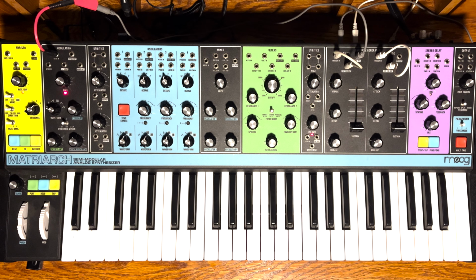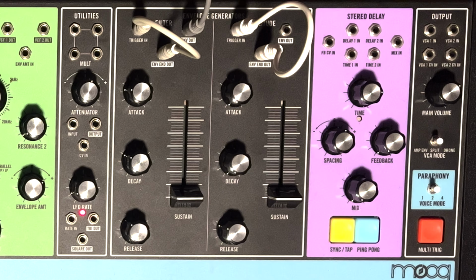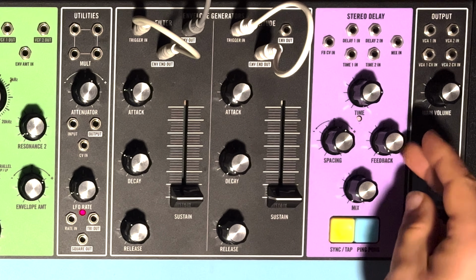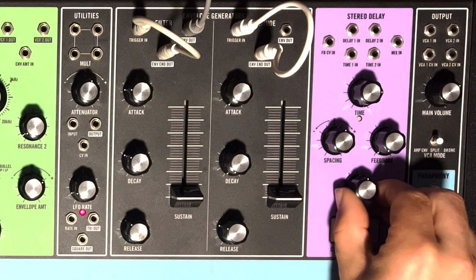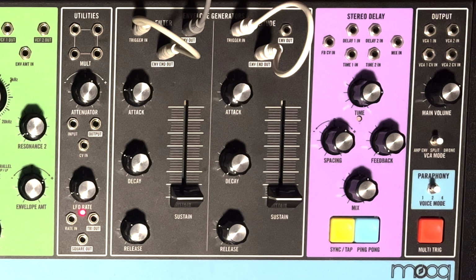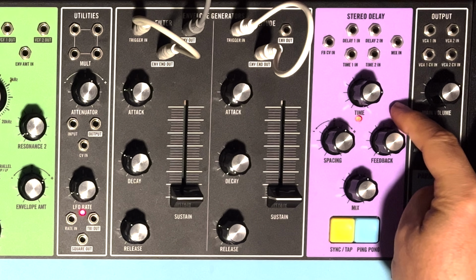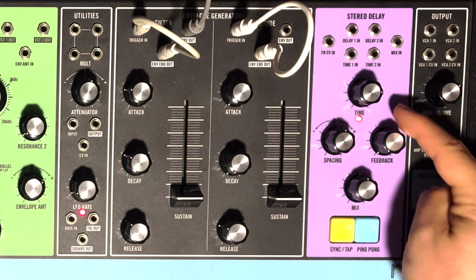And now the real secret to the patch, the delay. Okay, so I think I'm going to turn the mix up about halfway. And I want the delay to be in time, probably 1/8 notes. Oh, and it's already there. That was lucky. If it wasn't, I'd just adjust the delay time until I got a rhythm I like.